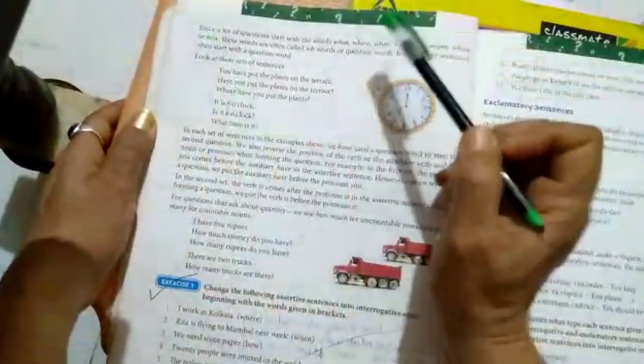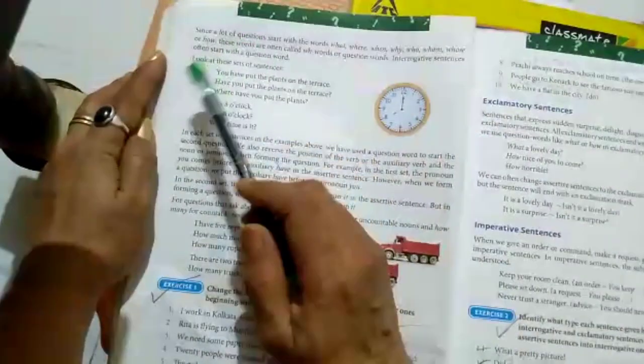Students, now go to your second page. Let's see, in sentences only. We were right now studying interrogative sentences only. We are continuing with interrogative sentences only.